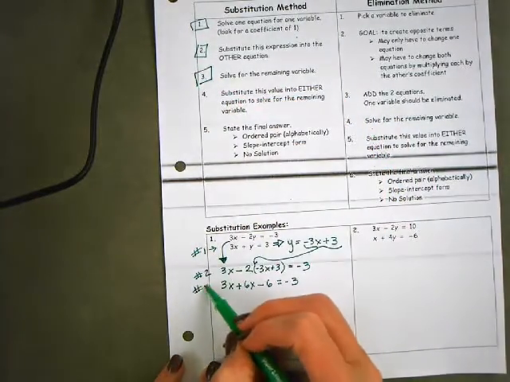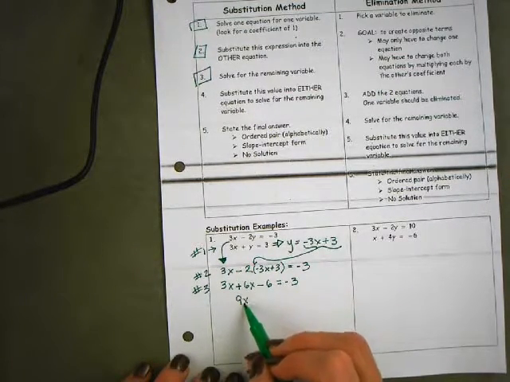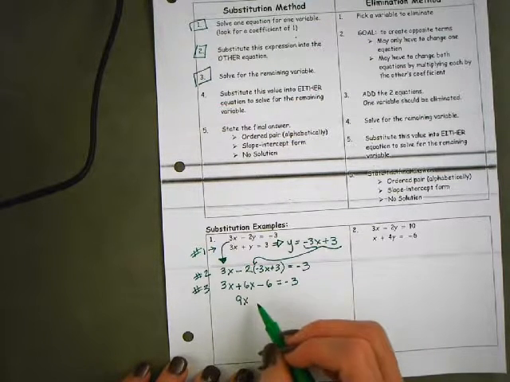So this is number 3. I'll combine my x's. So this is 9x here. I'm going to add this 6 to the other side, and I'm going to get a positive 3.